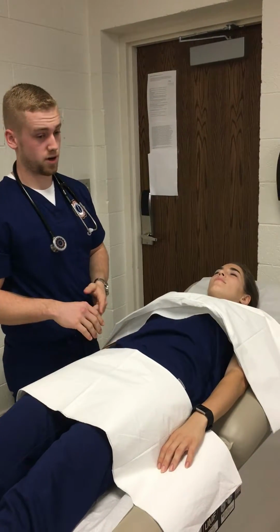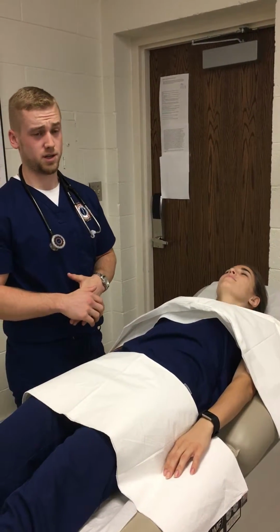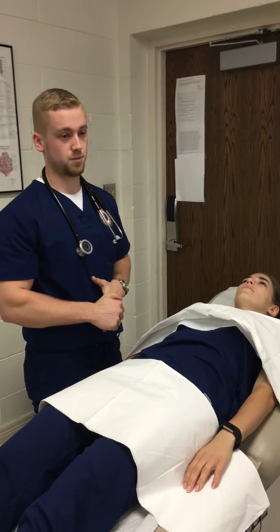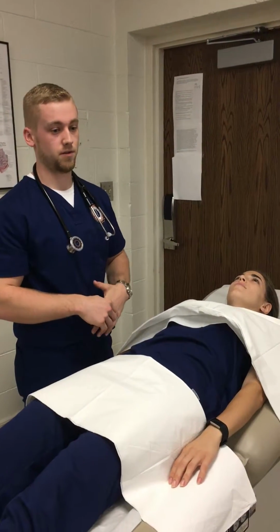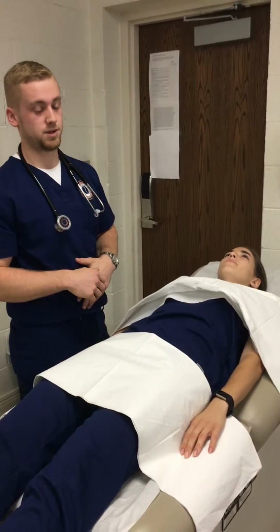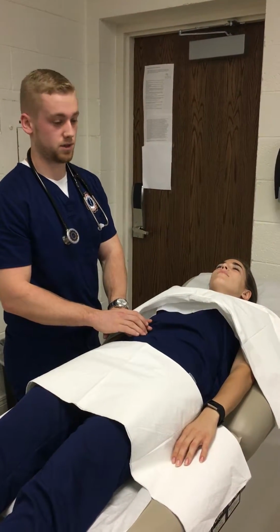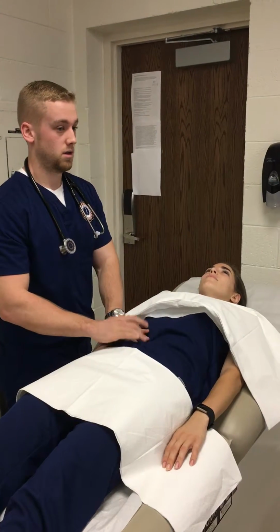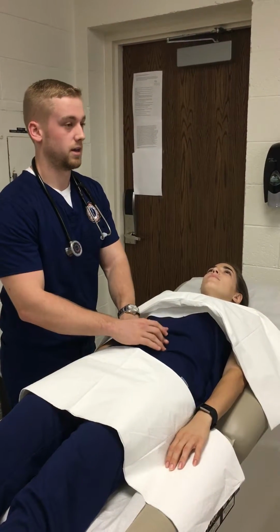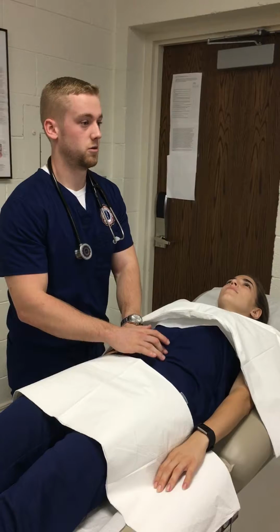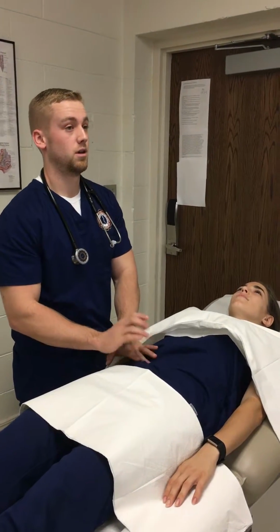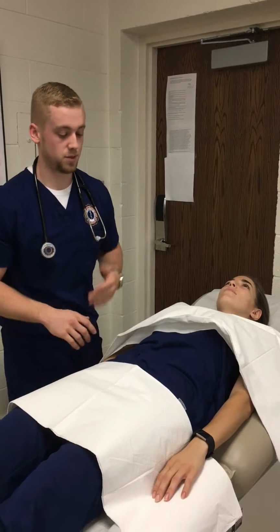Okay, so now we're going to move on to percussion. So we're going to note and see if there's dullness that replaces tympany of the abdomen. If so, then that usually means the bladder is distended. And also we're going to measure the distance above the symphysis as well. Again, it has to have about 400 to 600 mLs of fluid before you can hear that dullness replace tympany.